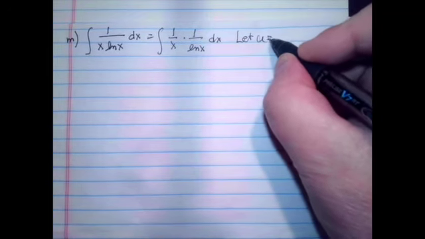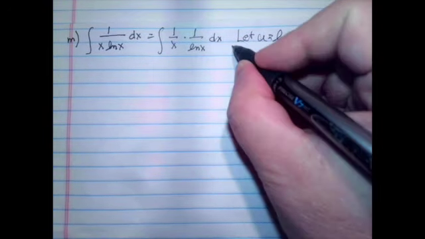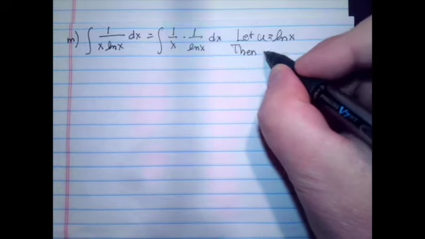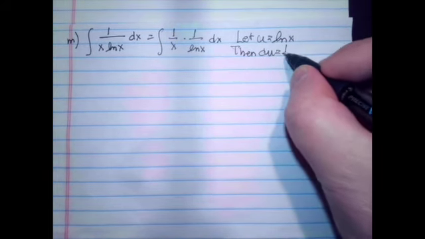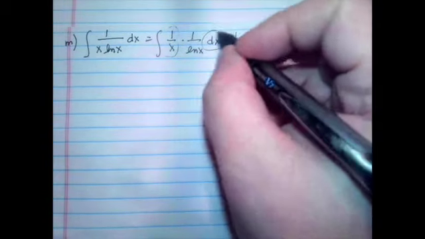So let's let u be the natural log of x. It follows then that du is 1 over x dx, which is what we have here and here.